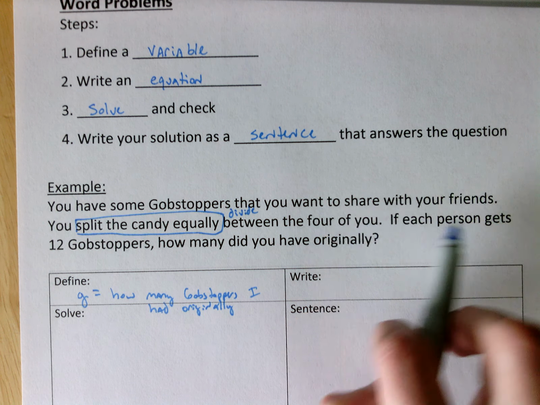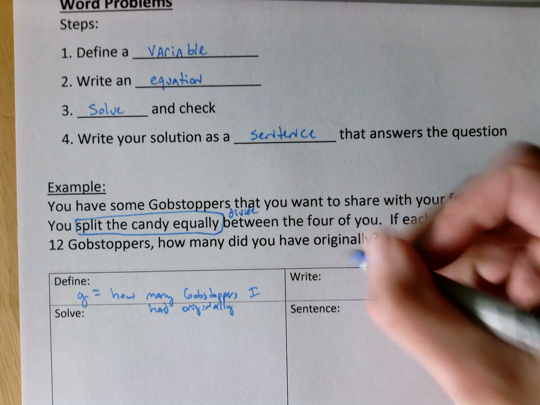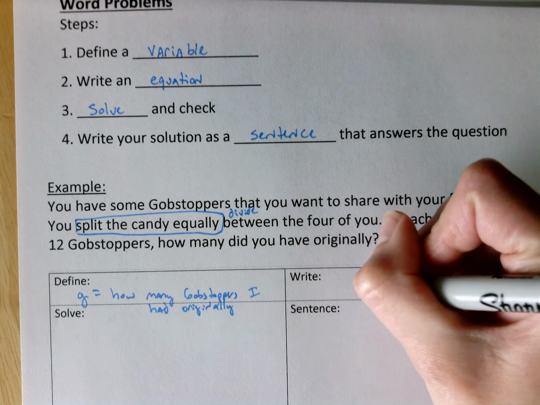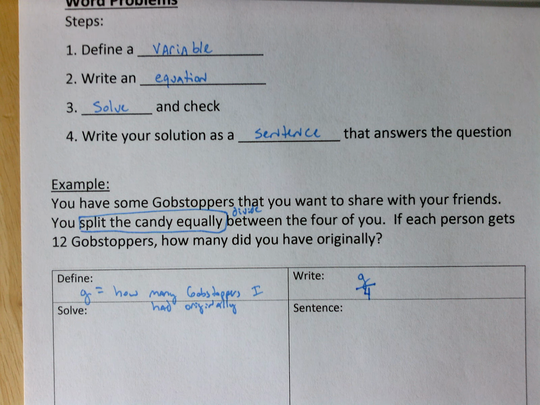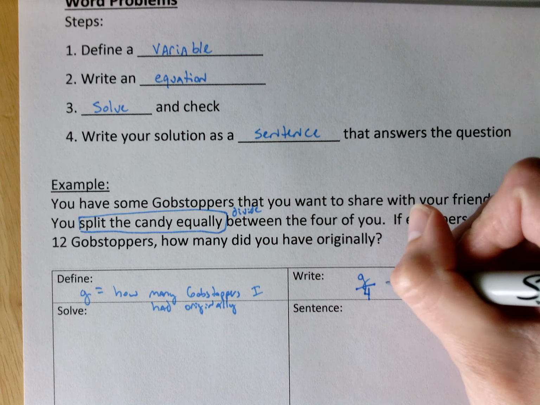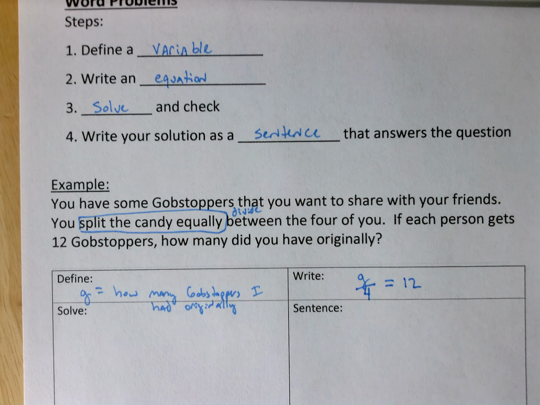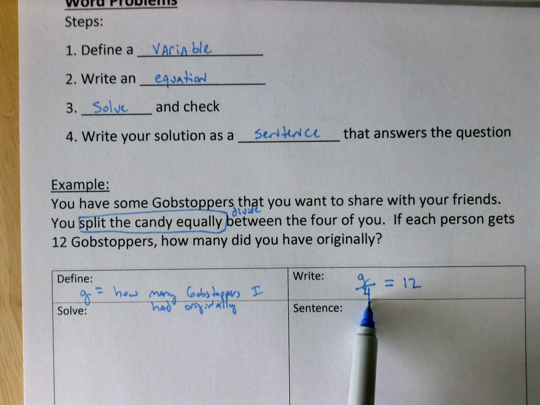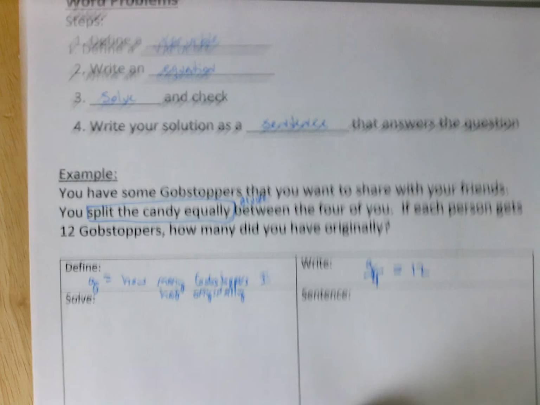Once I do that, every person gets 12 gobstoppers. So what's going on in this equation? I have G gobstoppers, and I'm dividing it into 4 groups for 4 people. And the answer, what I get when I do that, is that each person gets 12. So there's my equation.